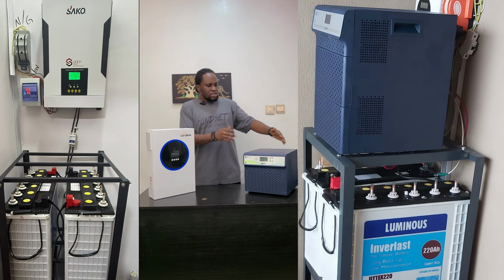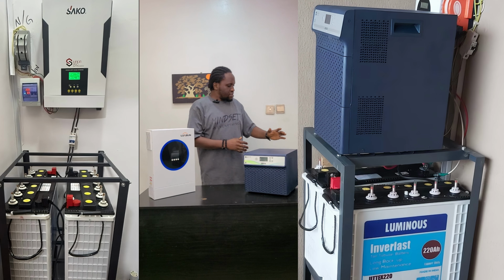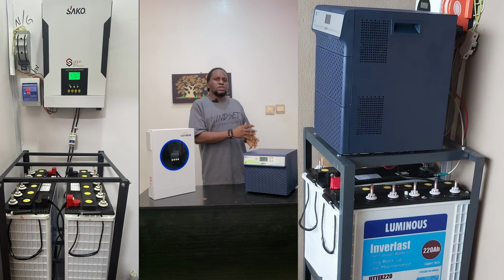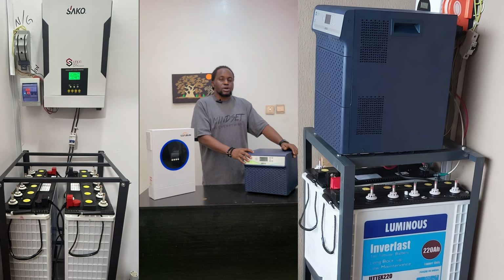Now don't forget, among transformer based inverters, there are also some that have the hybrid technology, that is, they have this solar charge controller in them. But they are not that common, and they still have the drawbacks that this transformer based inverter has.